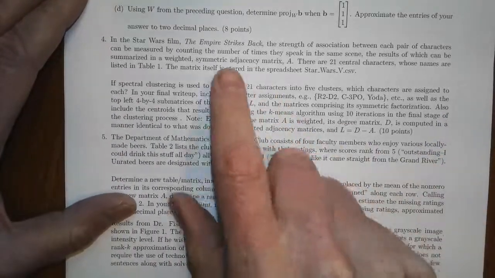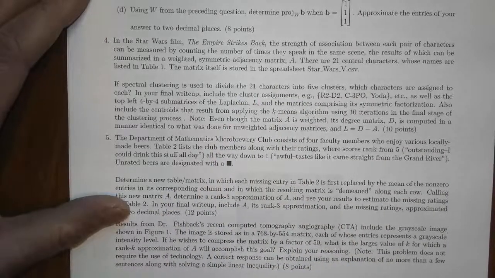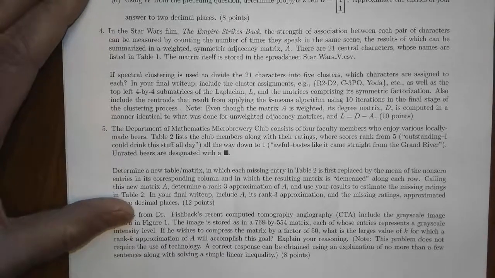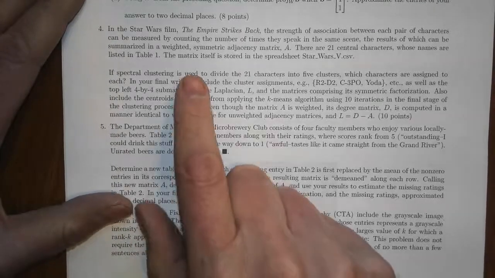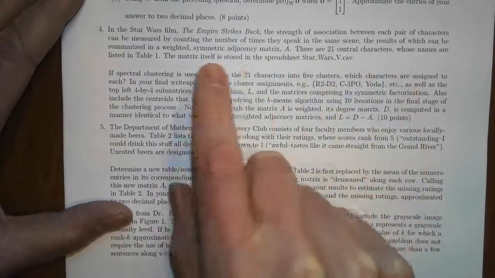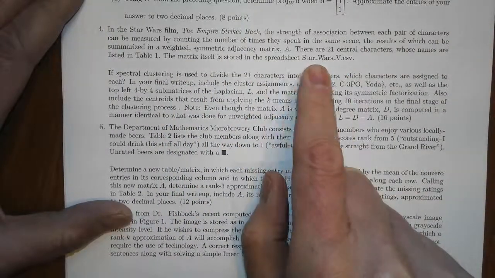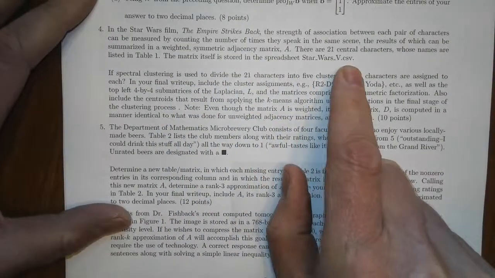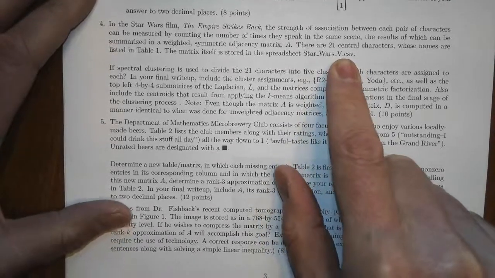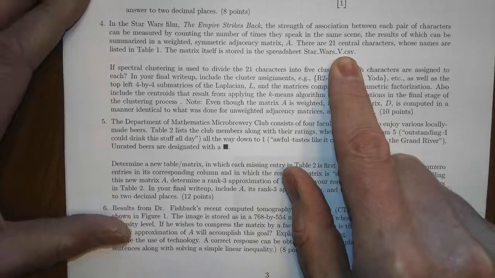Question 4. In the Star Wars film The Empire Strikes Back, the strength of association between each pair of characters can be measured by counting the number of times they speak in the same scene. The results are summarized in a weighted symmetric adjacency matrix. There are 21 characters whose names are listed in Table 1. I'll show you that in a second. The matrix info is stored in a CSV file that I will be sending you by email so that you can download it directly, where you probably did the Karate Club problem for exam 2.